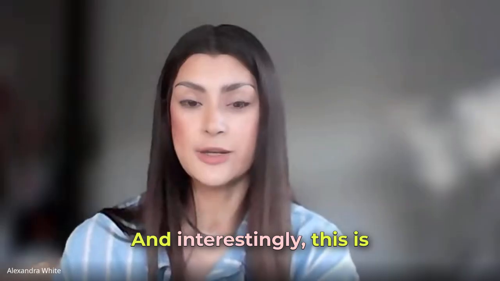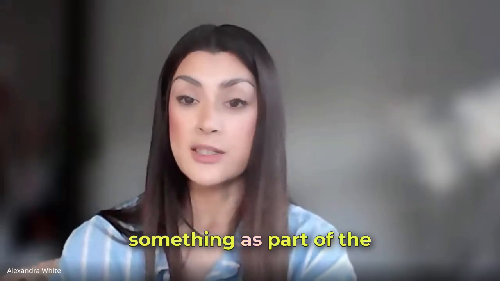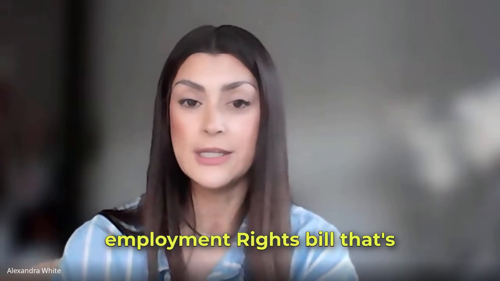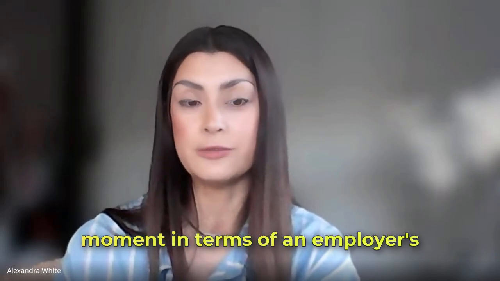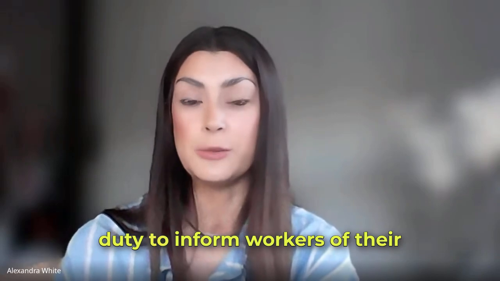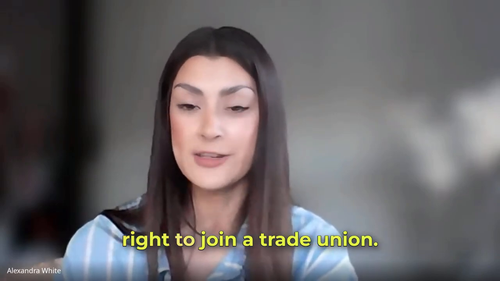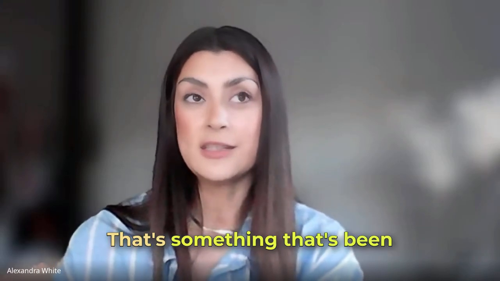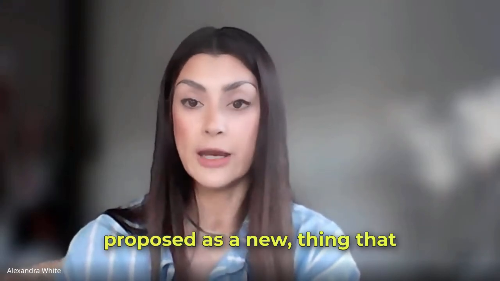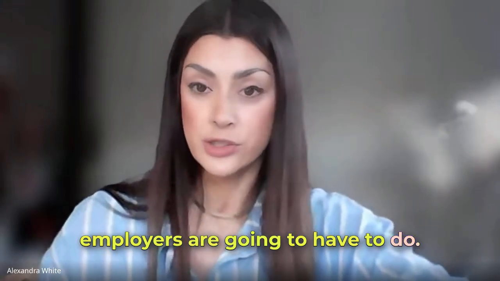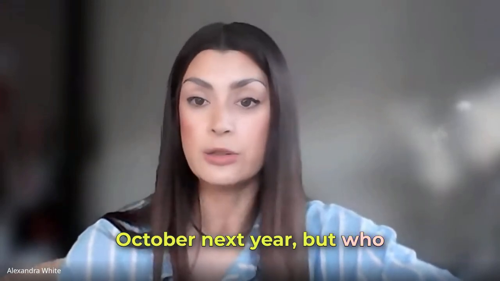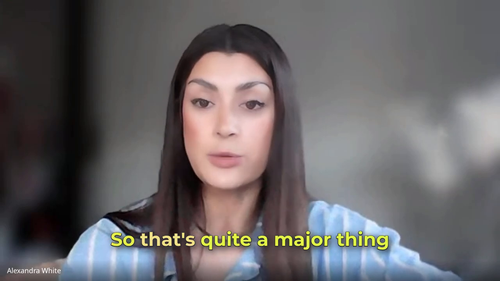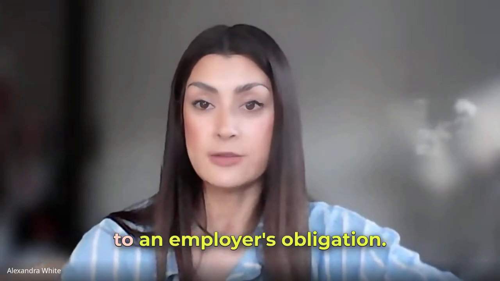Yeah, and interestingly, this is something as part of the Employment Rights Bill that's going through consultation at the moment, in terms of an employer's duty to inform workers of their right to join a trade union. That's something that's been proposed as a new thing that employers are going to have to do. Currently the timeline is around October next year, but who knows with the way that things are going right now. So that's quite a major thing when it comes down to an employer's obligation.